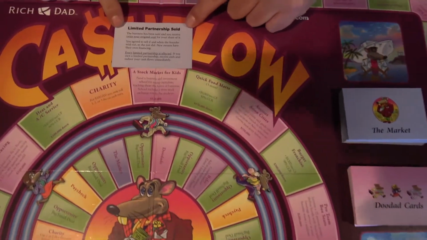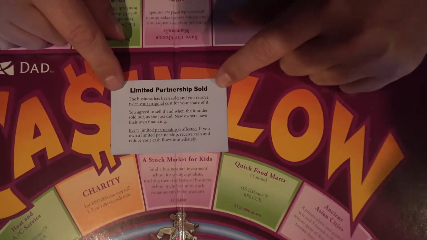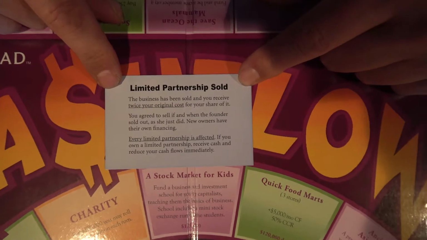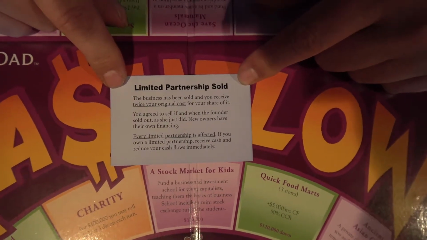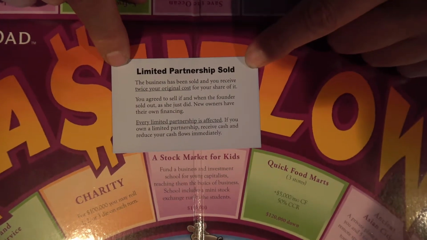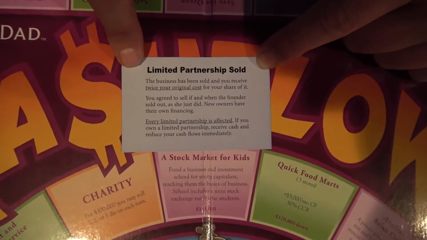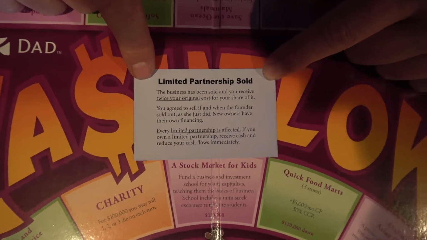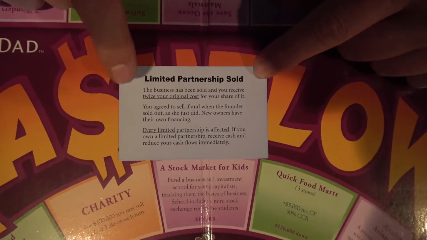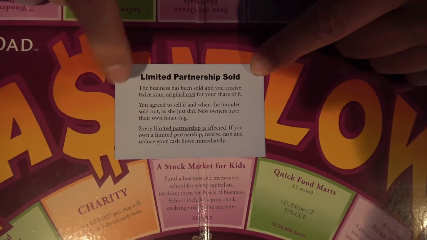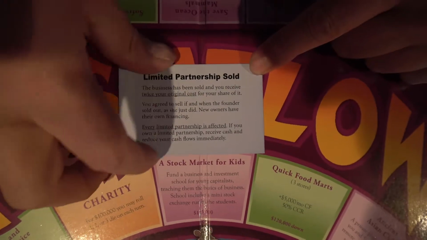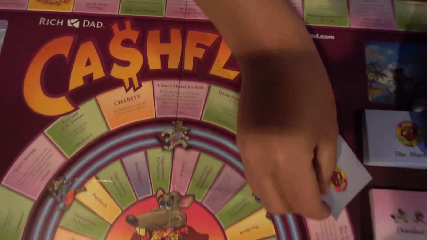So this one says limited partnership sold. So the business has been sold and you received twice your original cost. So if you'll remember in the previous video, we actually pulled a card where we could buy into a business as a limited partnership. In this case, we just doubled our money. So that's how those two cards could be related. Let's pull another one.